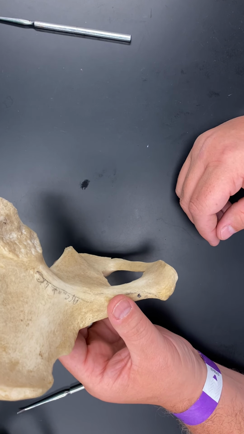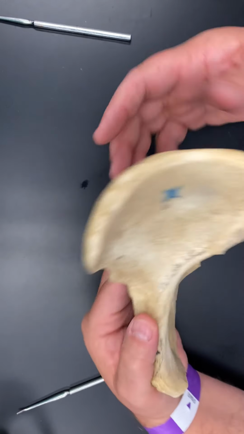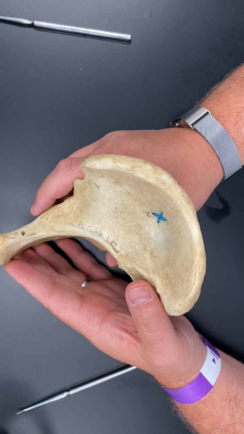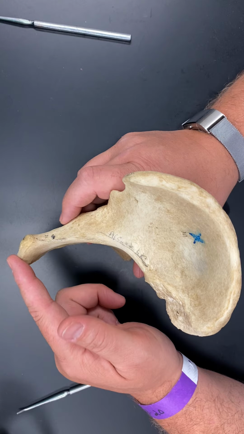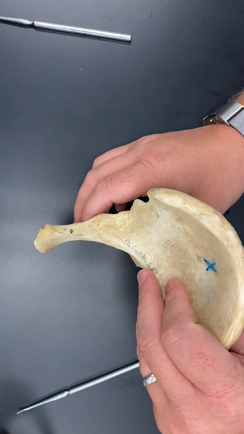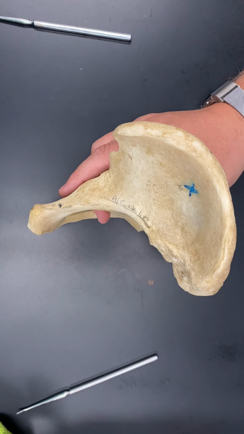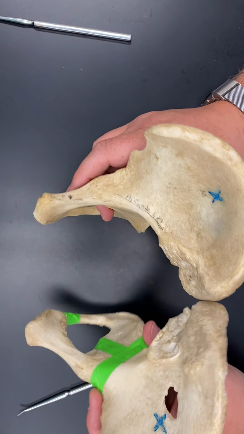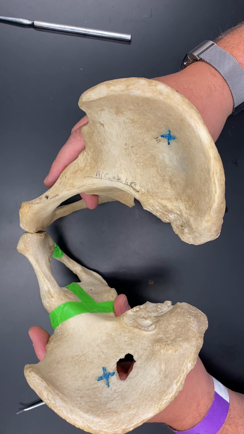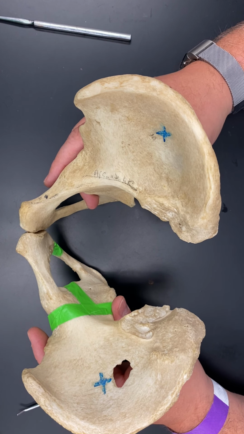This is actually a right coxa because of that. Because my pubic bone is anterior, my acetabulum is lateral, that would make this a right coxa. It would join with the left in order to create the majority of the pelvis. Fair enough.